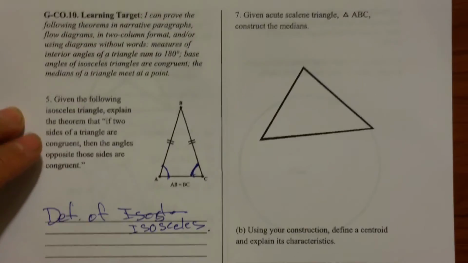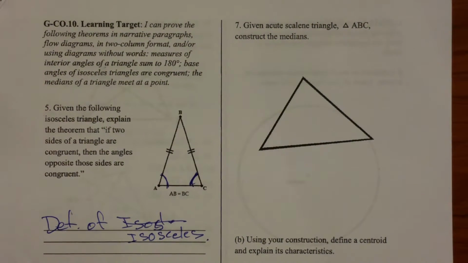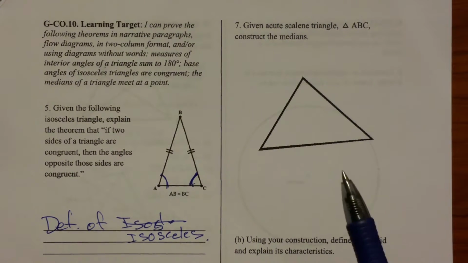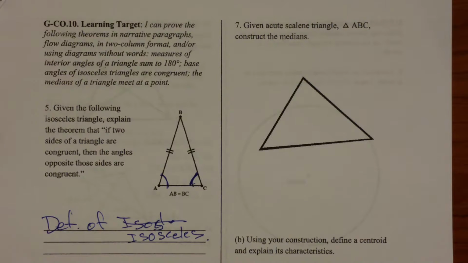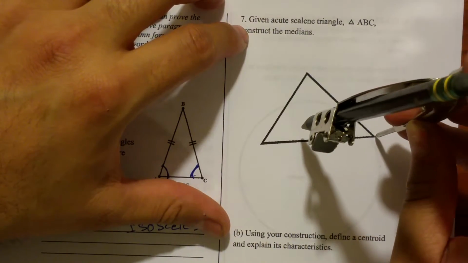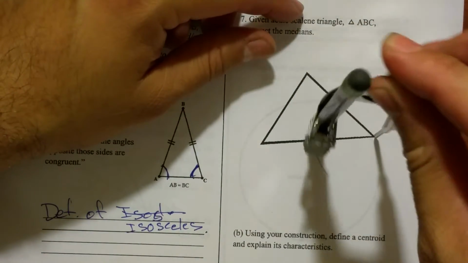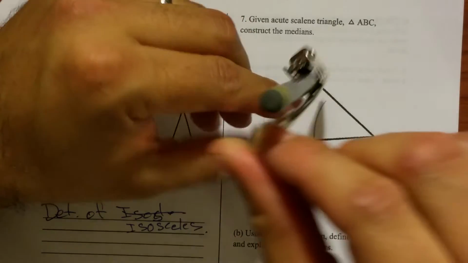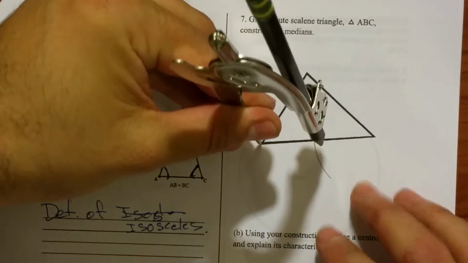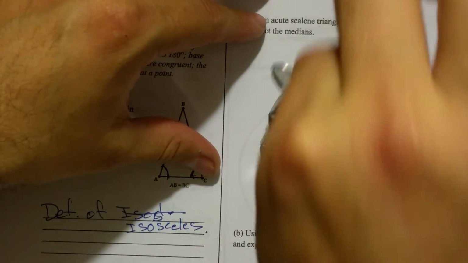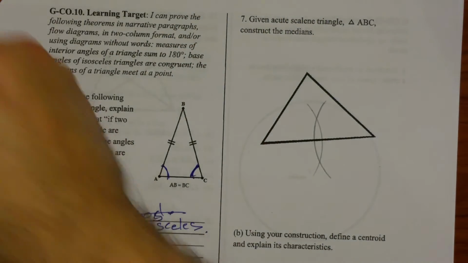Alright, let's take a look at the next one. Number 7 says, given acute scalene triangle ABC, construct the medians. So we're going to find the midpoint of each side and then connect it to its opposite vertex. So I put the compass point here and open it more than halfway. There we go, I got that one.